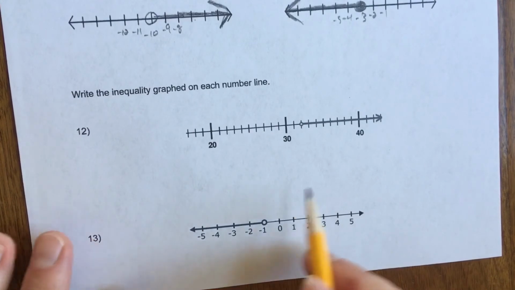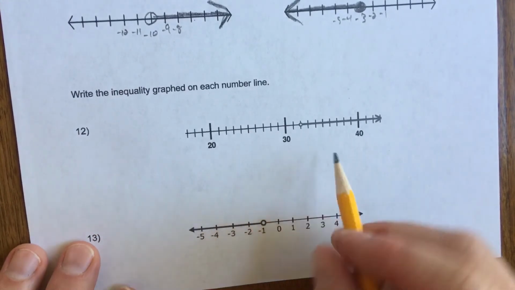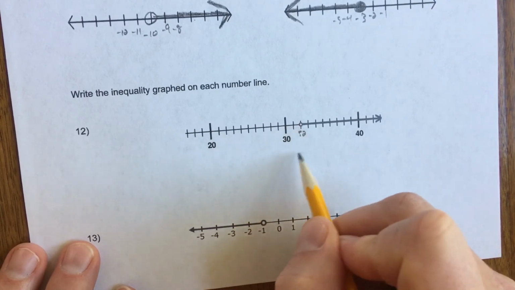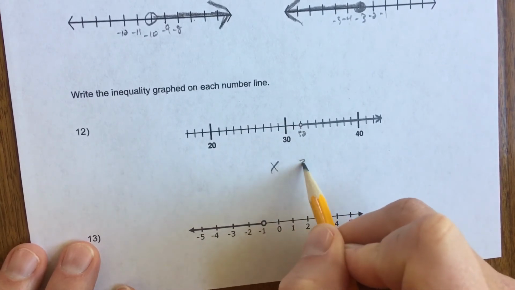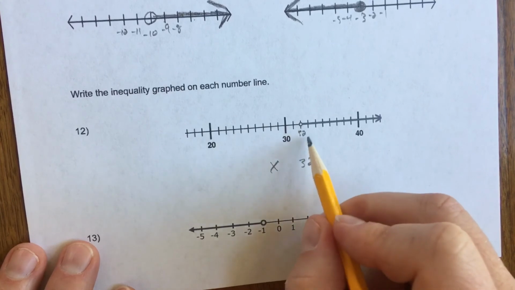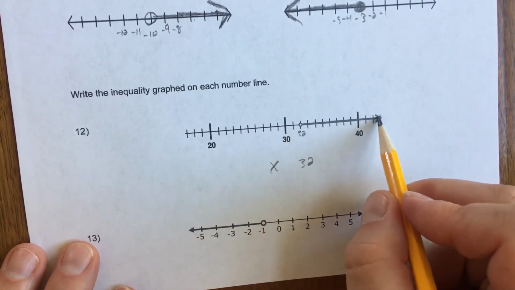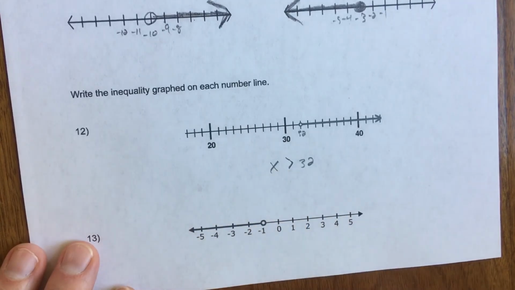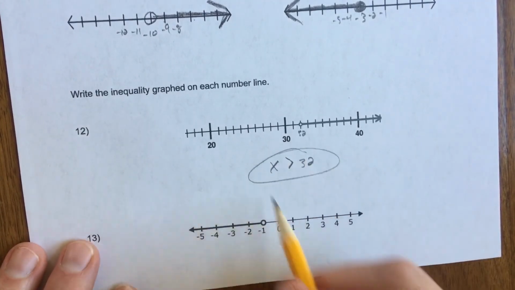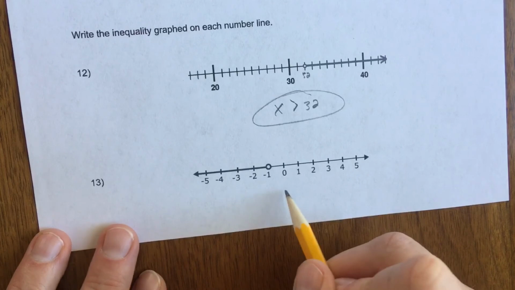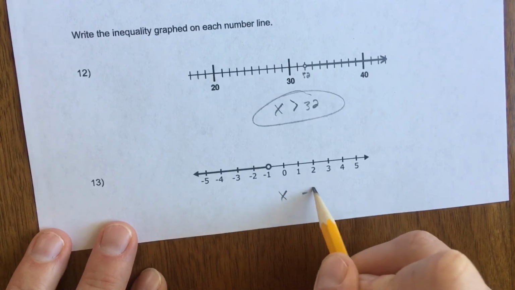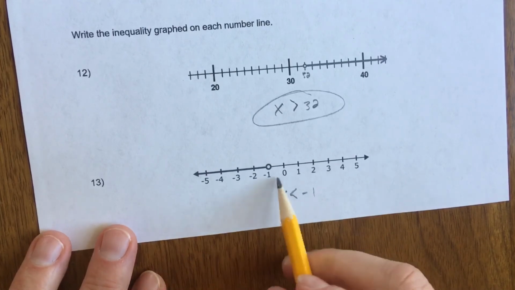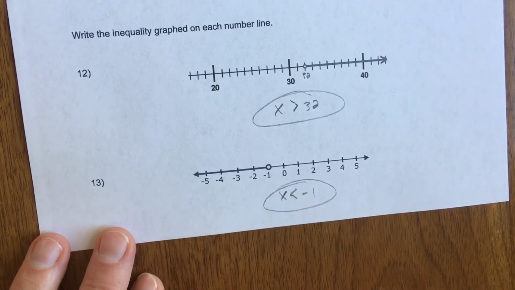All right, and then our last two here want us to go ahead and write an inequality for what we see. This is at 32. It's an open circle, so we're going to put x. 32 is where we're focusing on, and we're highlighting numbers that are bigger than 32, so it's going to be greater than, but it wasn't filled in, so we'll leave it open. Okay, there's our answer to that. And then for 13, we have -1 as our focus, and we're highlighting numbers that are less than that. And again, it's not filled in, so we'll leave that blank.